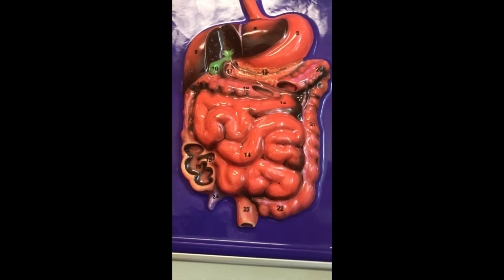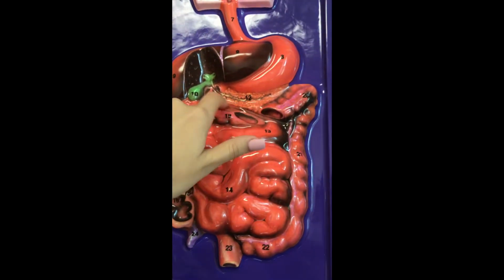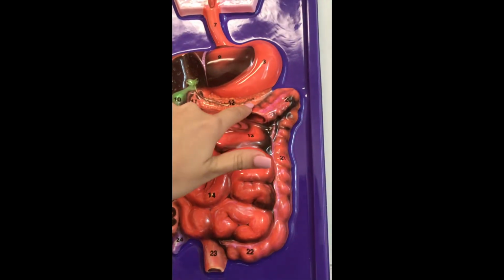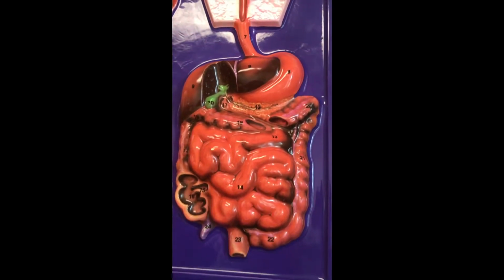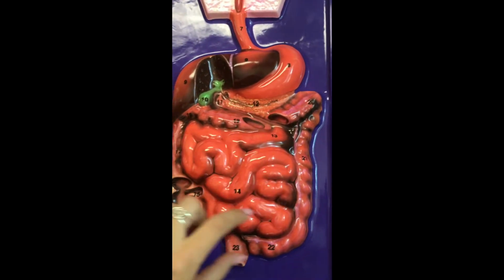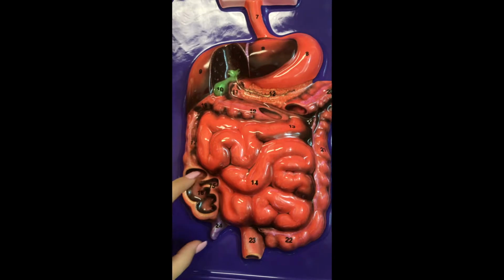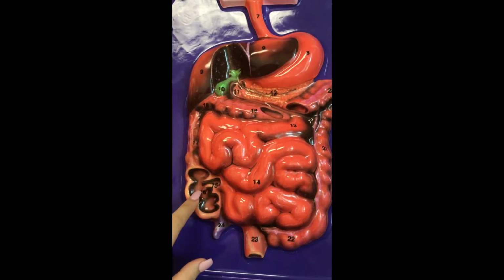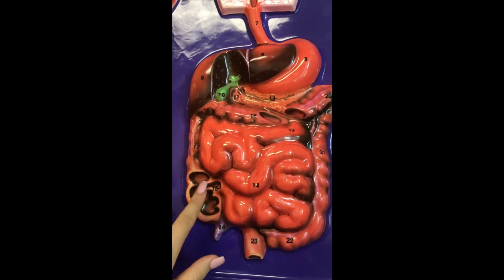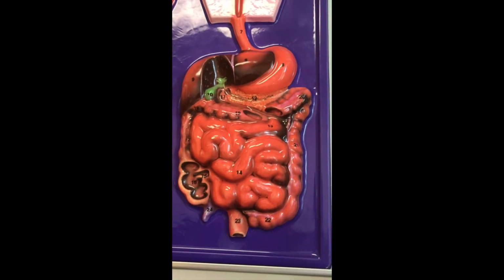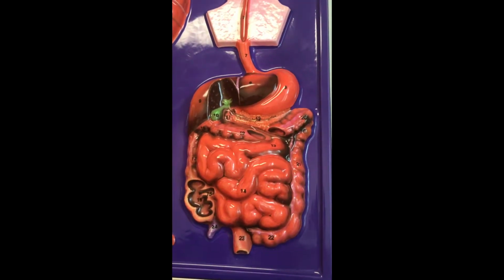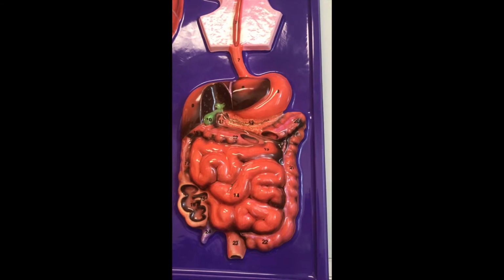The subdivisions are the duodenum, which is the first part, in front of the pancreas. The jejunum is the middle part, and then the ileum is the bottom part, where it connects to the large intestine with the ileocecal valve. The ileum also includes Peyer's patches.